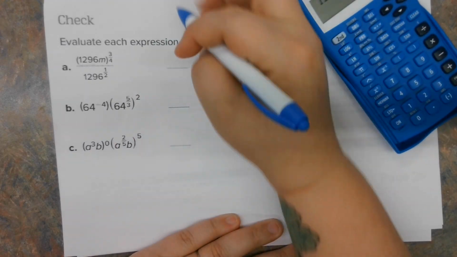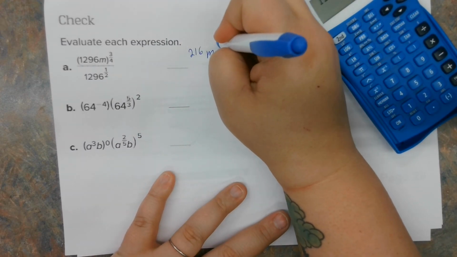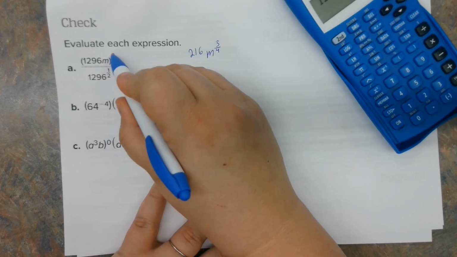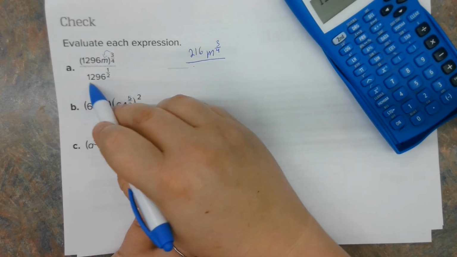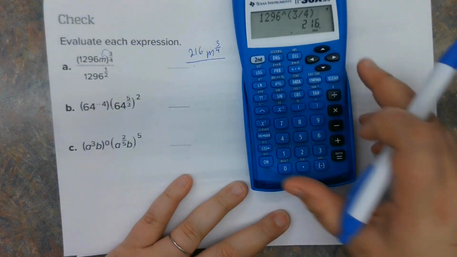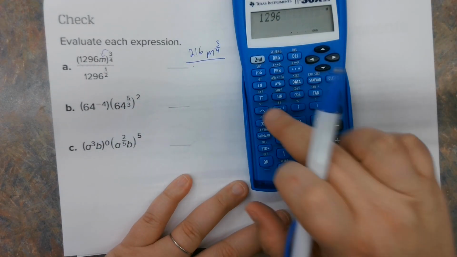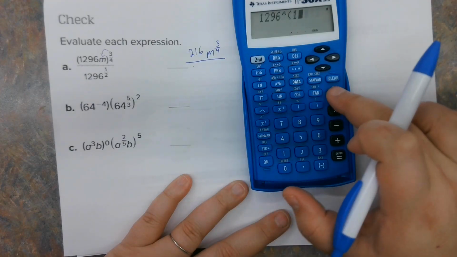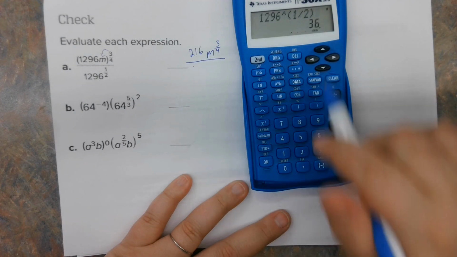So now I have 216, 216, and then m to the 3/4 because it gets that too. Over, let's do this one. 1296 to the half. 1296 to the 1 divided by 2. 36.